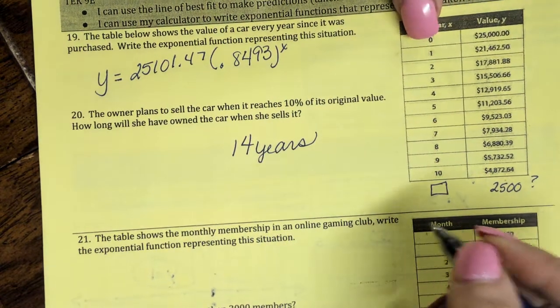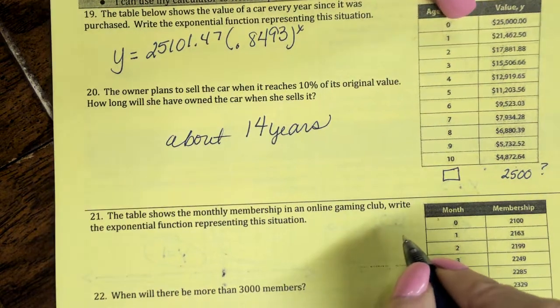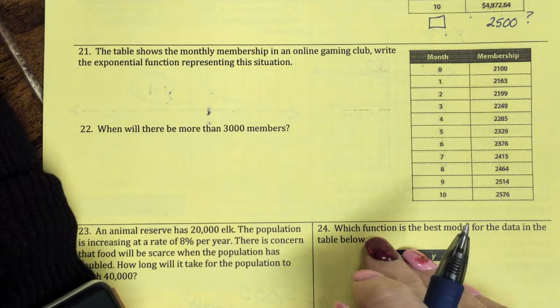How long will she have owned the car? About 14. And you know what? I'm going to even put about 14 years. All right, we're at 31 minutes. We've got time. First block, come on, you can do it. Fifth block, too, if you're watching it.